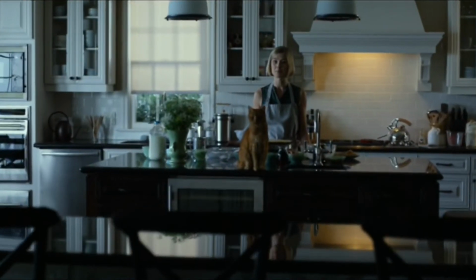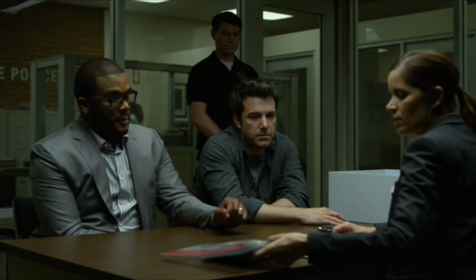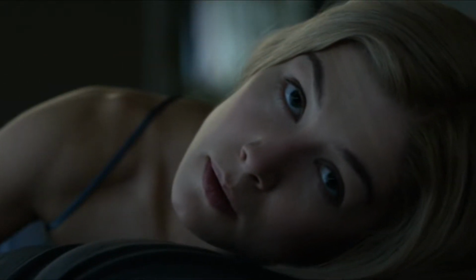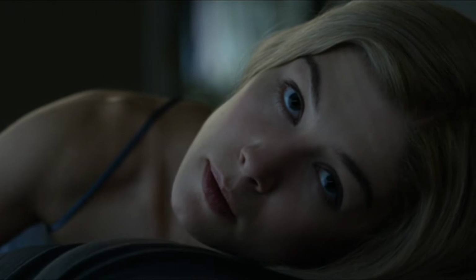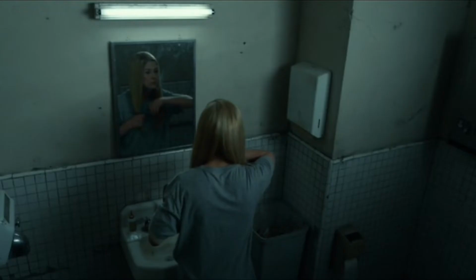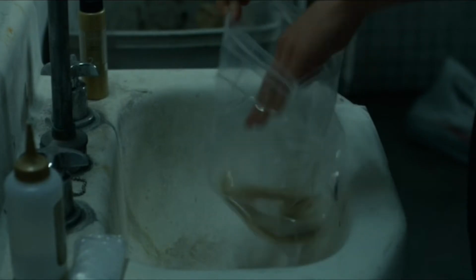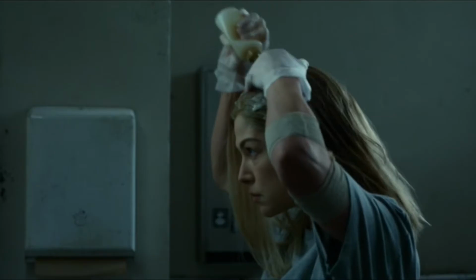Even with Ben Affleck's charisma and unpredictable plot twists, Rosamund Pike steals the show. We are on the edge of our seats following the story of her character, Amy Elliott Dunn, and only a few of us can guess the ending. After the film is over, only one question is left unanswered. What's wrong with Amy? The simplest answer is that she is a psychopath.